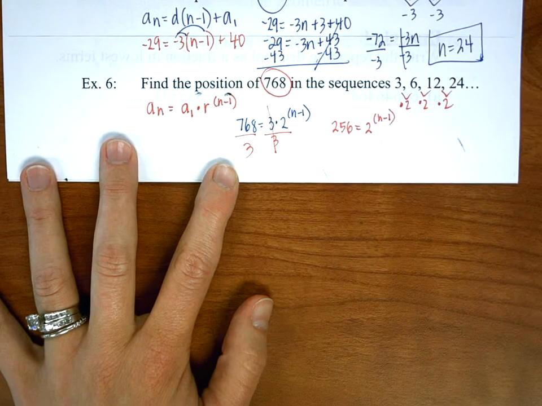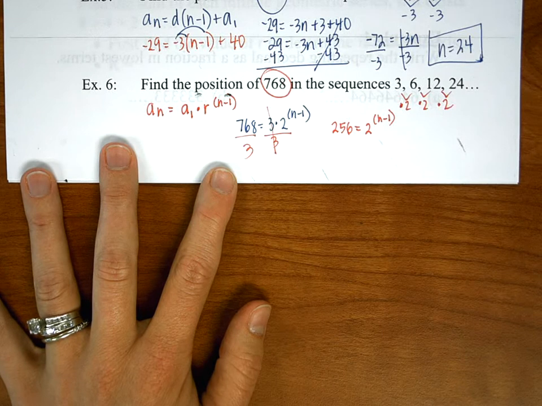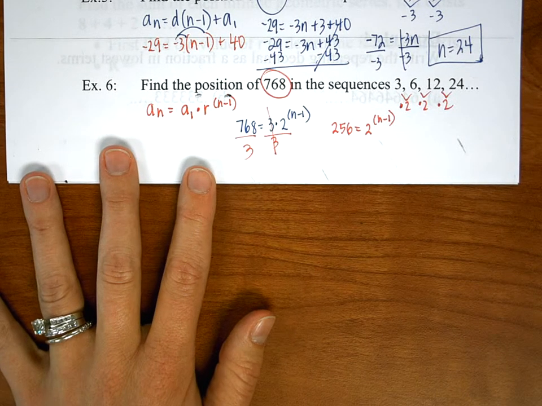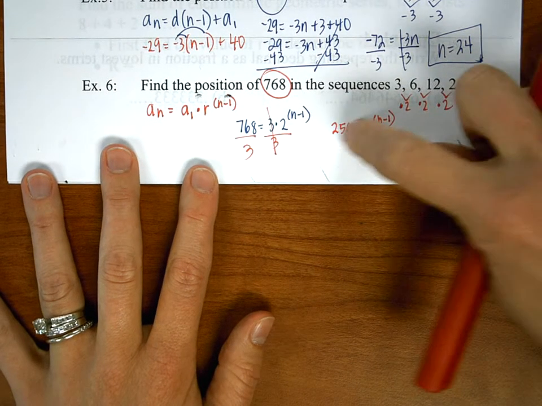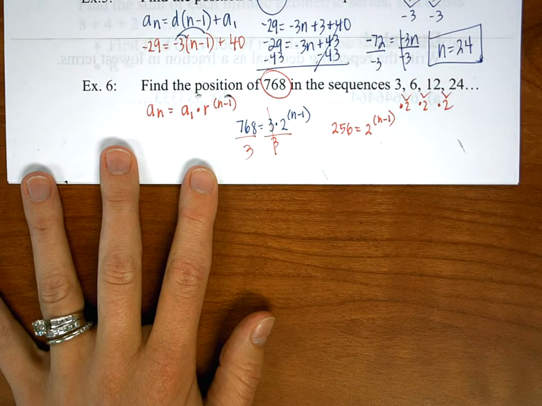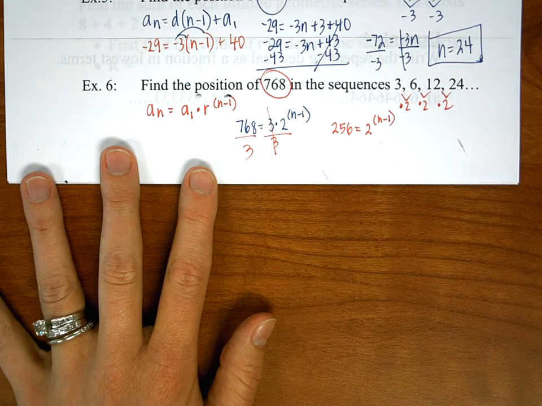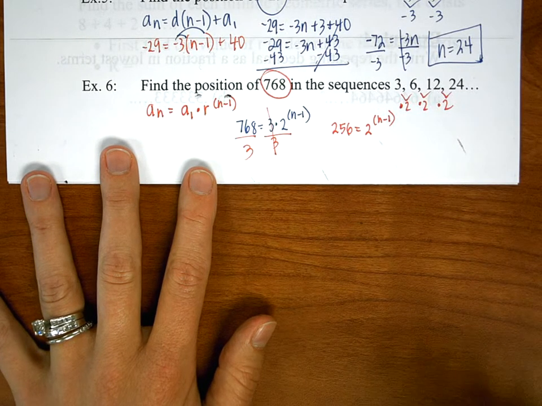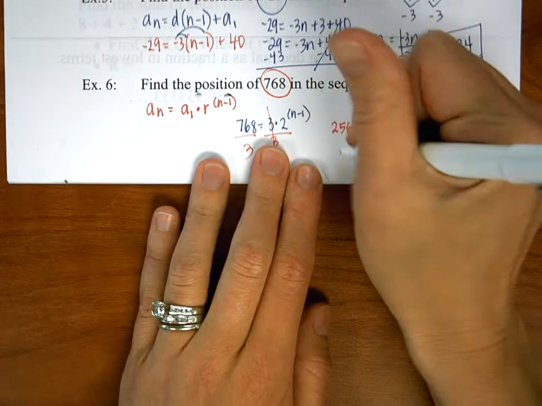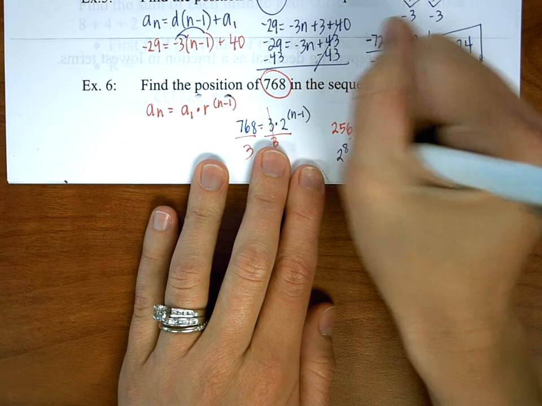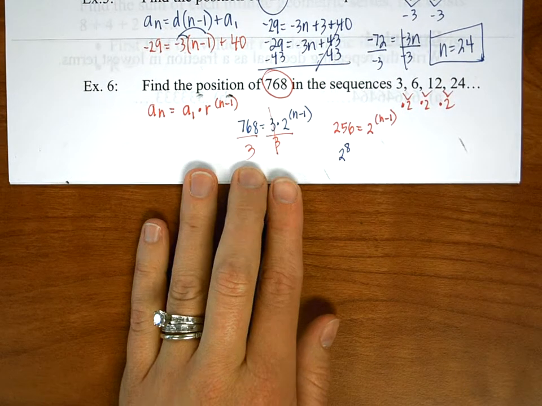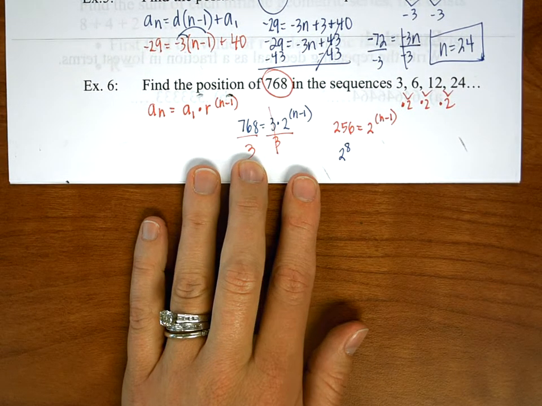Now, we learned about this a few units back when we were dealing with logs and exponents. But in order to solve for this, I need to get 256 to be the same base as 2. So 256 is 2 to what power? You could break this all down, but for time's sake, it ends up becoming 2 to the 8th. If you want to double check me, you can punch 2 to the 8th in your calculator, and it does equal 256.